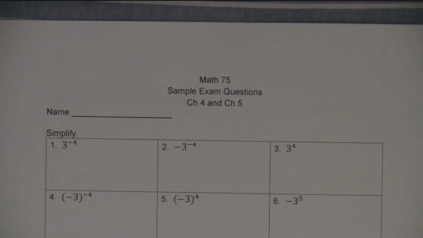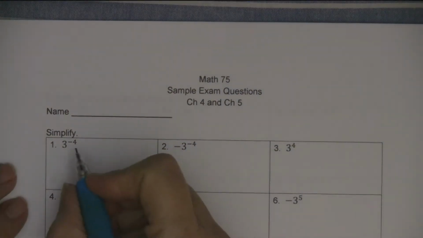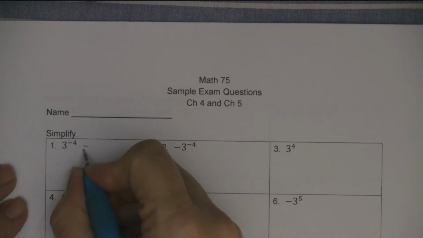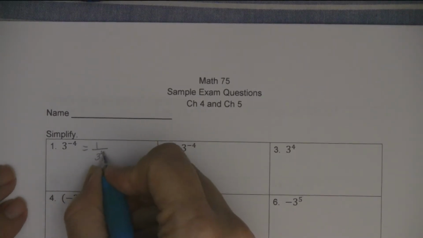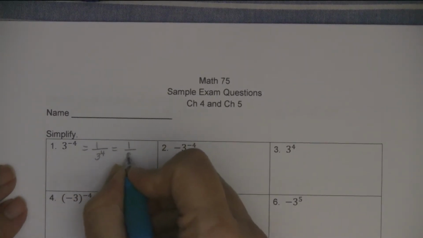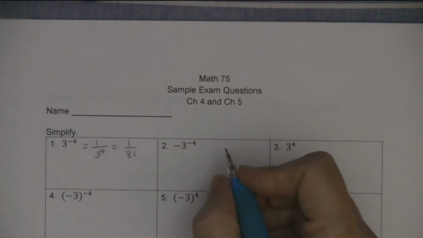Hi, we're going to do the sample exam questions for Chapter 4, Chapter 5. There's a lot of them. 3 to the negative 4 equals 1 over 3 to the 4, which is 1 over 81. You can use your calculator on that.